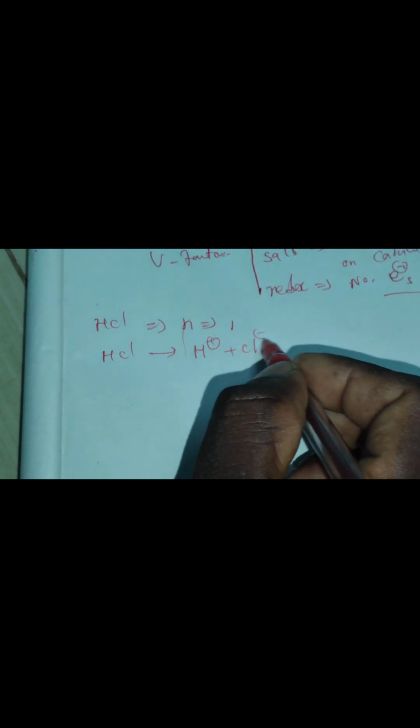Now we go to the examples. See HCl. Here the n factor is equal to how much? The n factor is equal to 1, because the HCl molecule can give only 1 mole of H plus ion. That is why the basicity of HCl is 1, so the n factor is equal to 1.